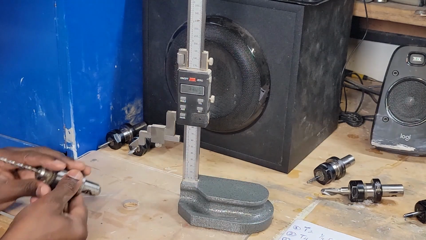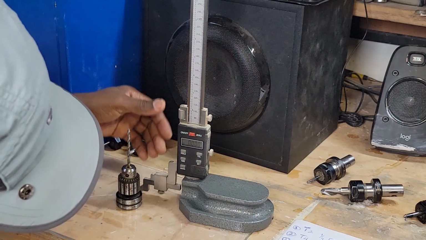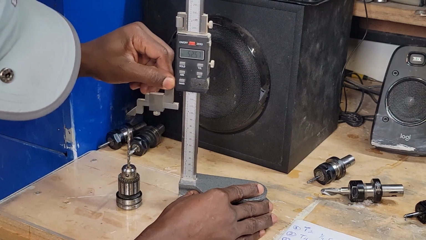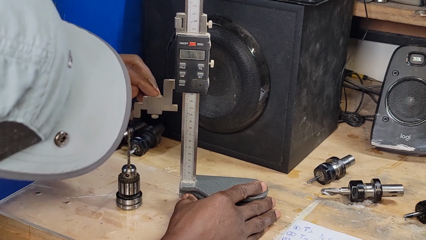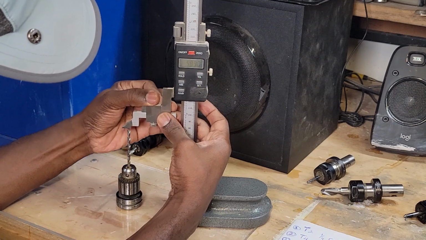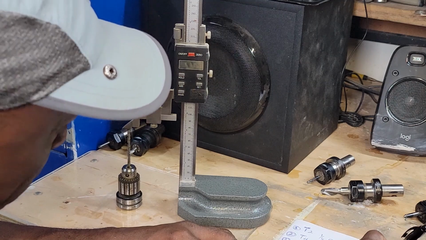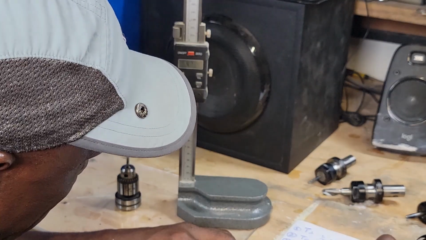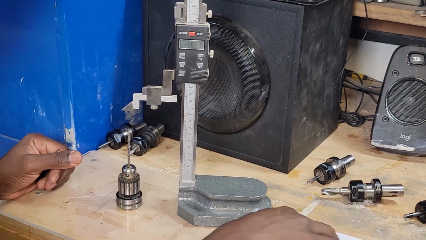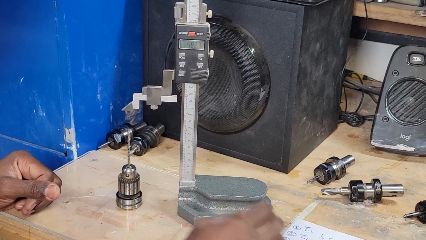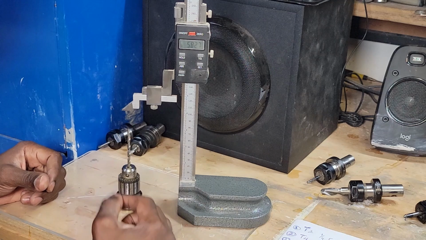Then I'll do it for the next tool, which is the 159 drill. I'll record again from the floor to up here. I find the distance is 4.734. So I'll do that for the rest of the tools and put all the offsets down. Then I'm going to take these numbers and load them onto my tool offset table, and that way the machine will know how far each tool is from the workpiece.